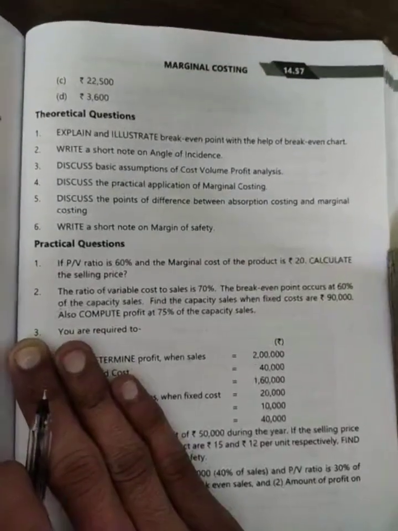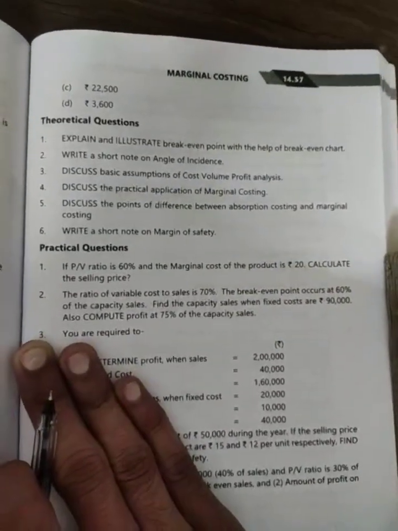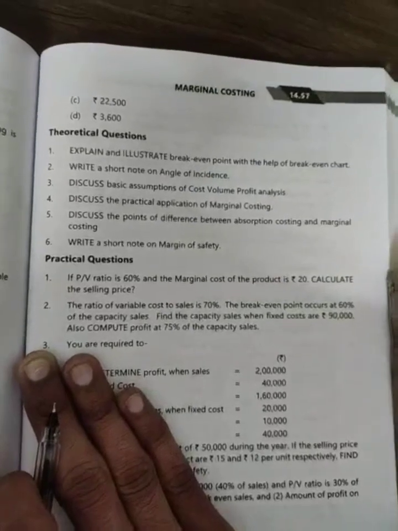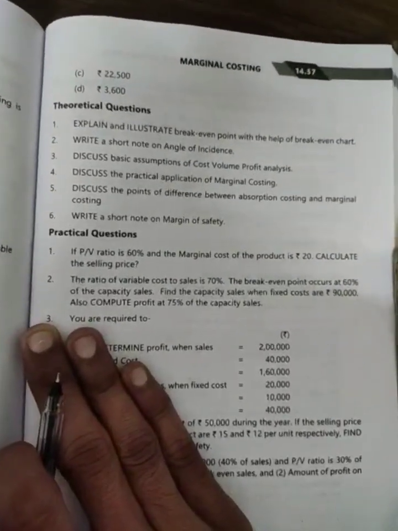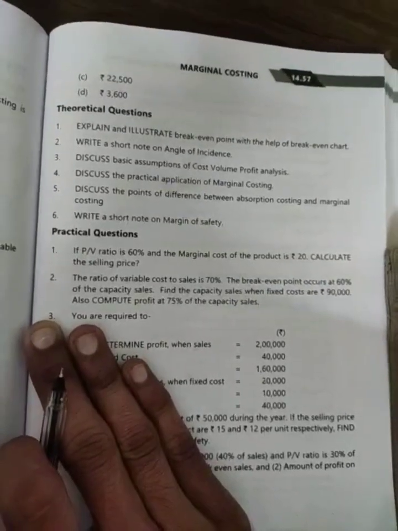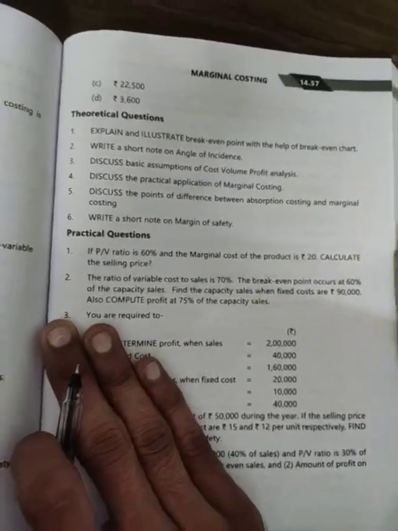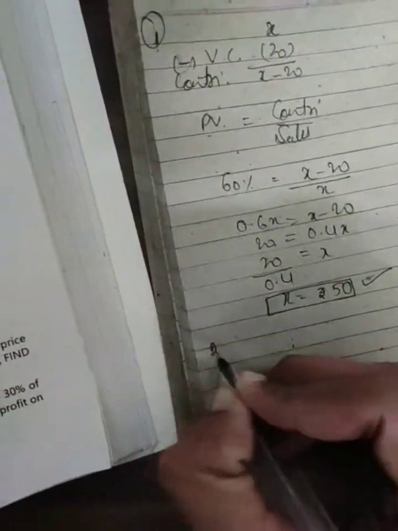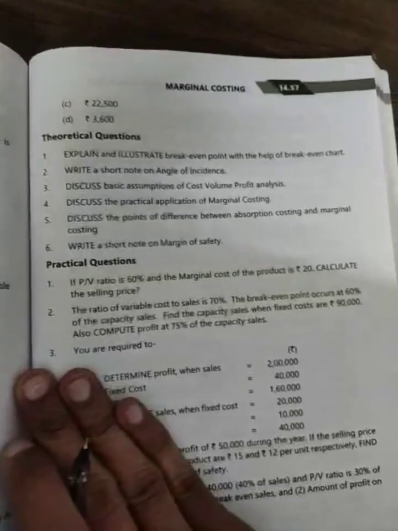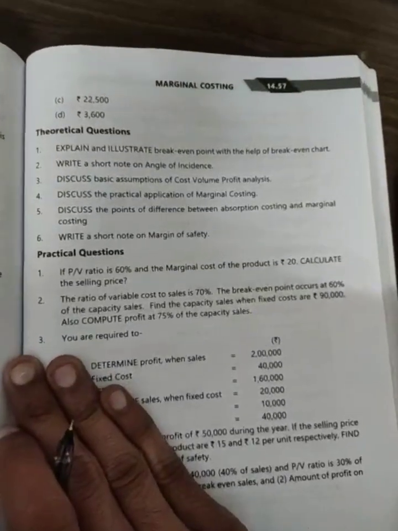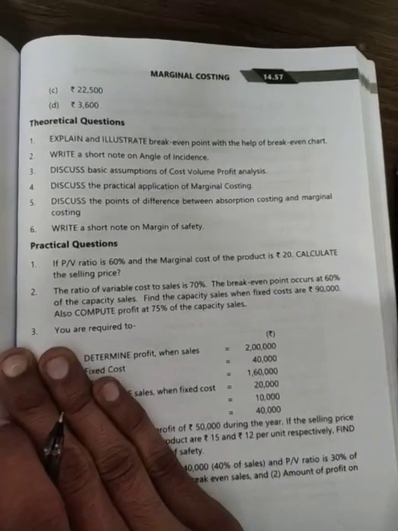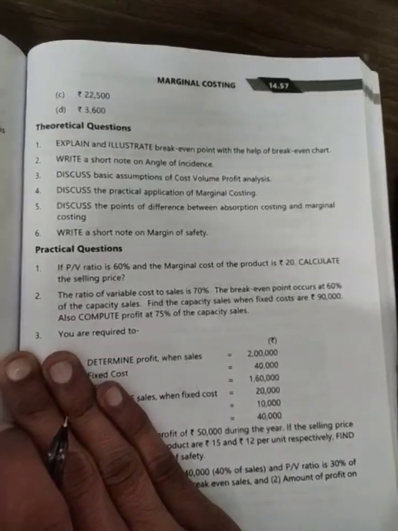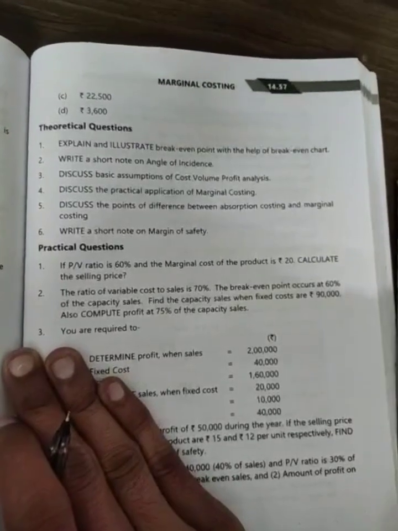So this is the first thing, that we are required to find out the sales when fixed cost is given, which is 90,000. Also compute profit at 75% of the capacity sales, and at 75% of the sales we are required to find out the profit. Now let's see how we can do the same. Here it is given that the variable cost to sales is 70%, and the break-even is 60% of the sales, right? Find out the capacity sales.